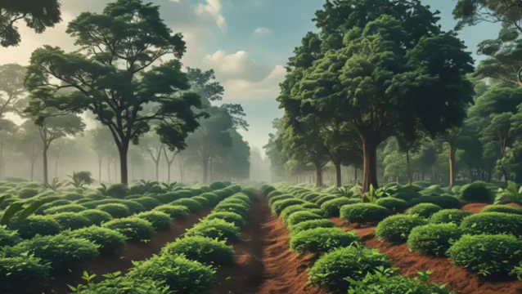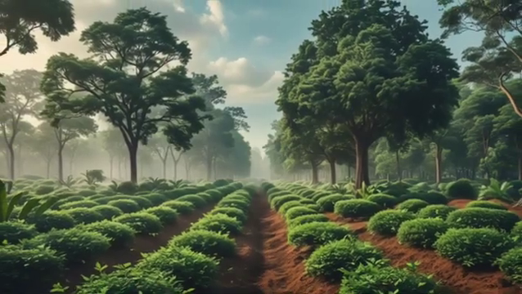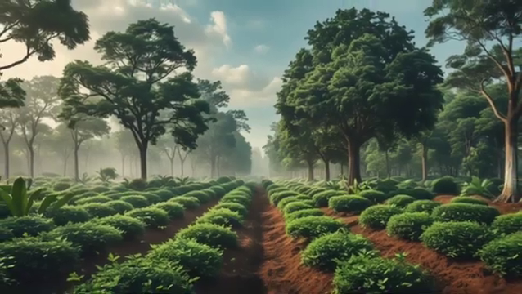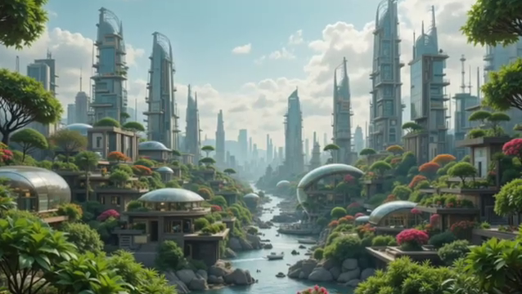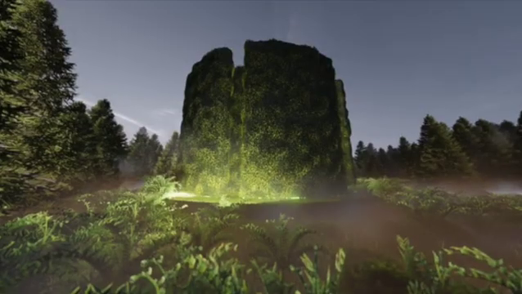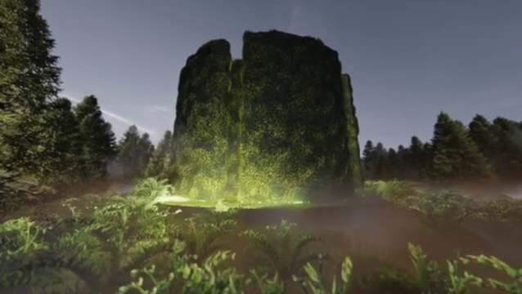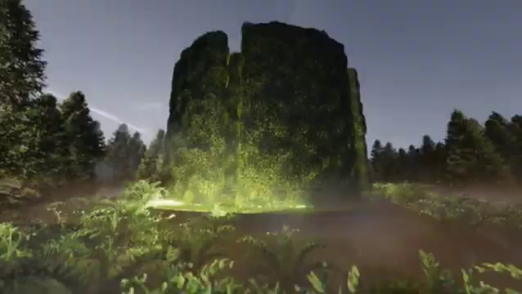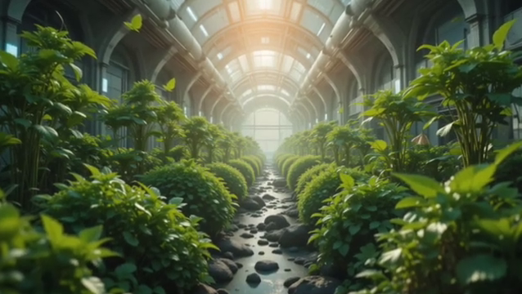Community involvement. Engaging local communities in the planting process is beneficial. By involving people in the physical act of planting, it fosters a sense of ownership and responsibility for the forest. Local groups can organize planting events or collaborate with schools and NGOs to increase participation.